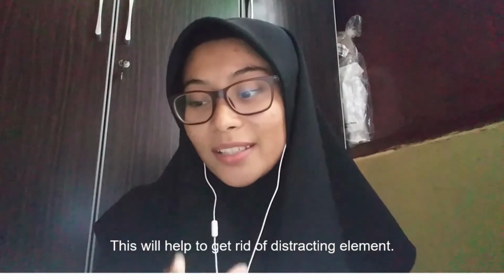Bila kita guna background ni, we have to be very very careful on choosing what is our background. Always check again. If you are not happy with your background, maybe you can change your viewpoint. In which bila kita change viewpoint, kita akan dapat different perspective on the scene itself.